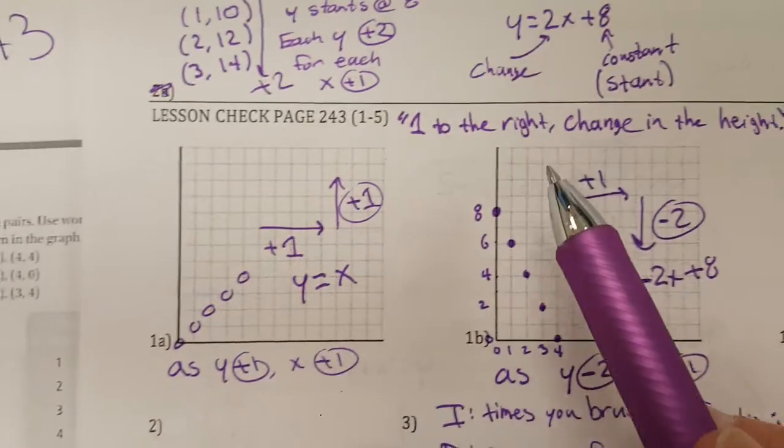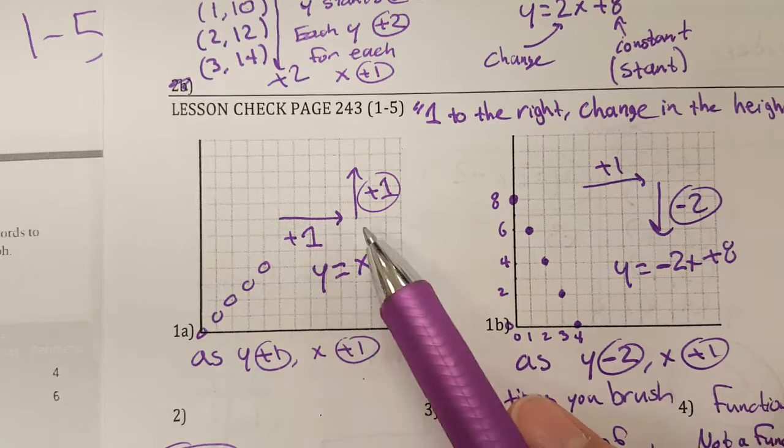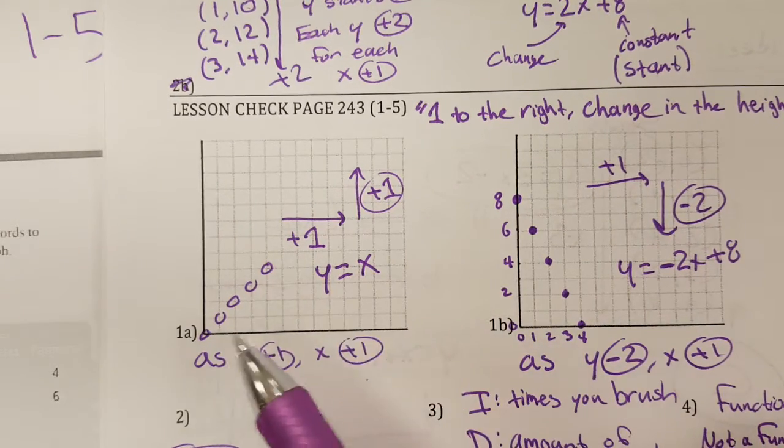The one to the right changes in height. Remember, I've talked about that before, so you better write this thing down. 1 to the right changes in height. So as we go 1 to the right, we are changing our height by a positive 1. So over 1, up 1.